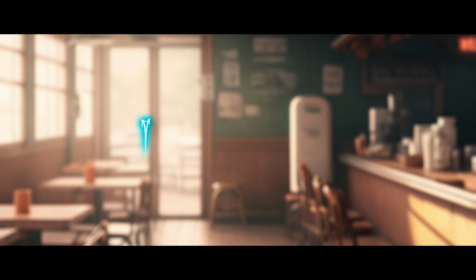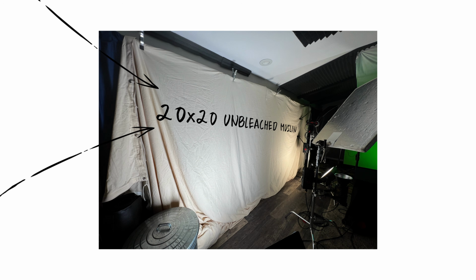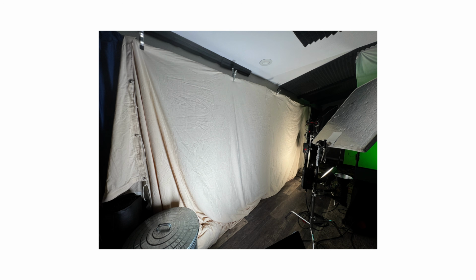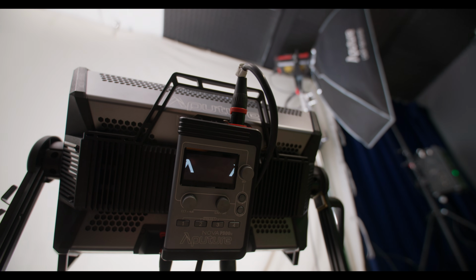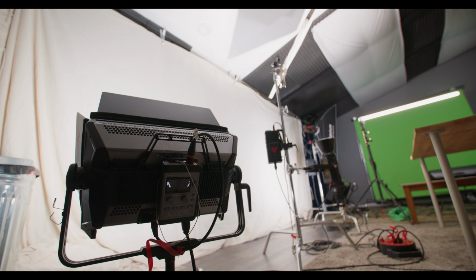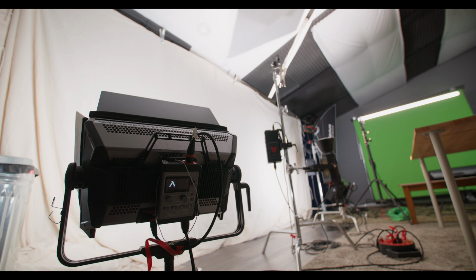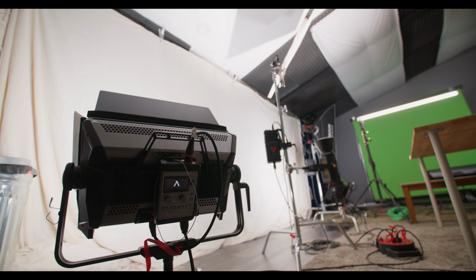We looked at these big windows on the left-hand side, and because there's warm light coming out of them, we decided to clamp up this 20 by 20 foot unbleached muslin. Then, to illuminate it, we used these two Aperture Novas. The reason why we used the Novas is because they're color changeable. That way we could dial in the white balance just right to match the color of the windows.